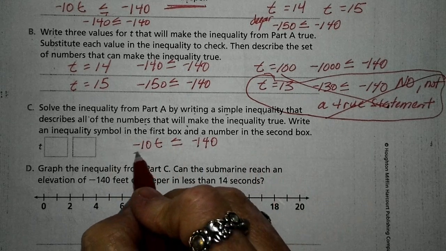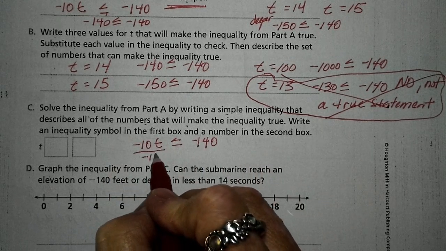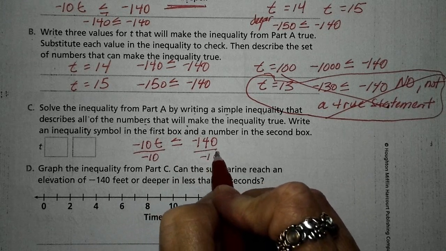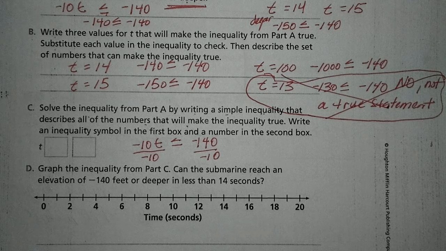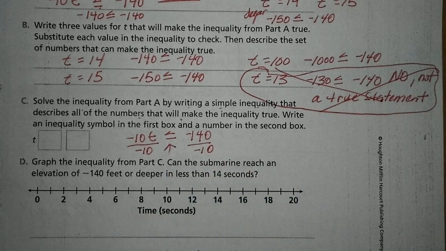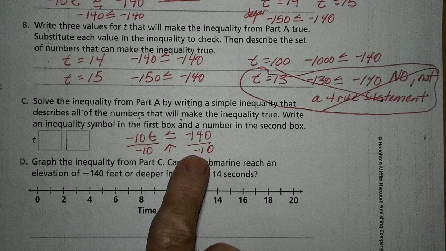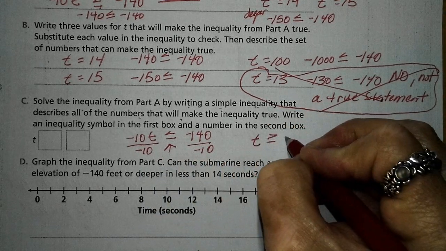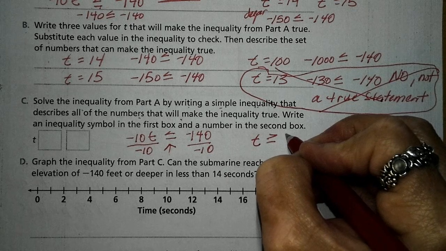The inverse is to divide. Okay? Now, we haven't talked about this, but we will in the next couple lessons. But when we divide by a negative, my sign changes.